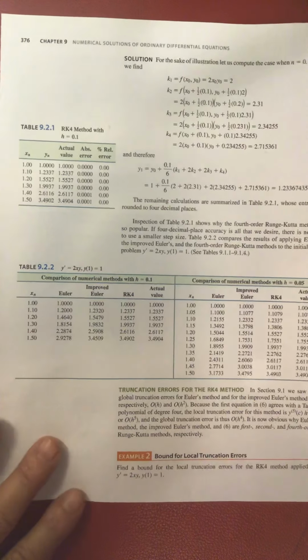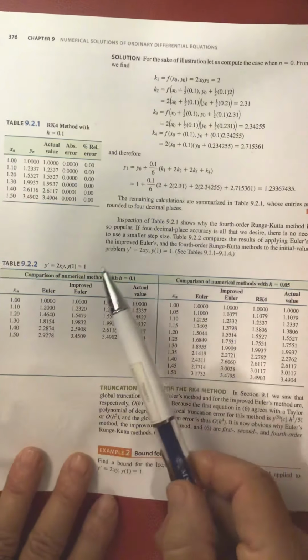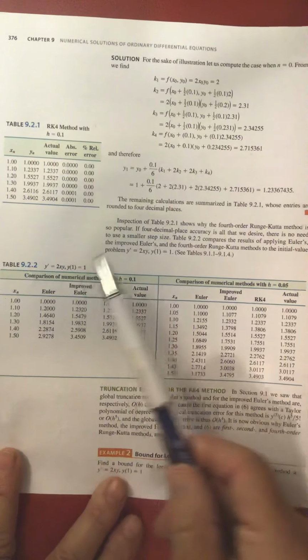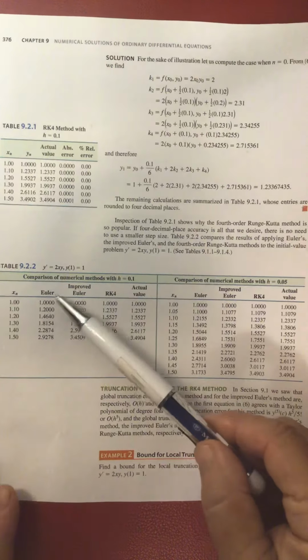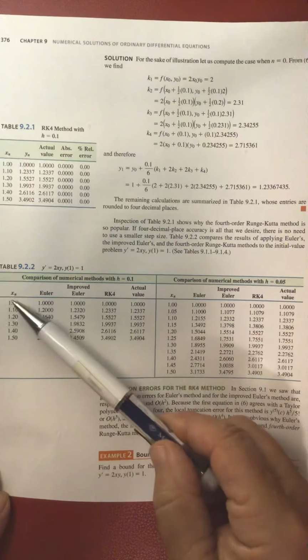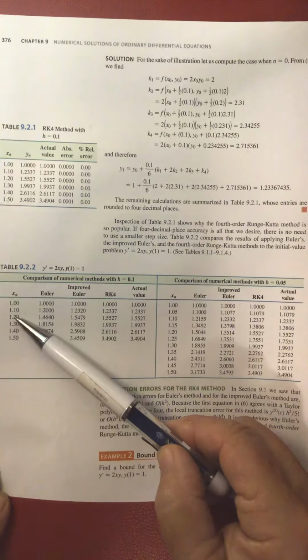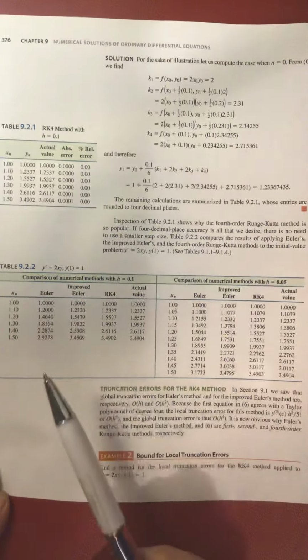So when we look at these different methods on the same problem, x is 1 and we're going at h = 0.1, so the next x terms are 1.1, 1.2, 1.3, 1.4, 1.5, so 5 times.